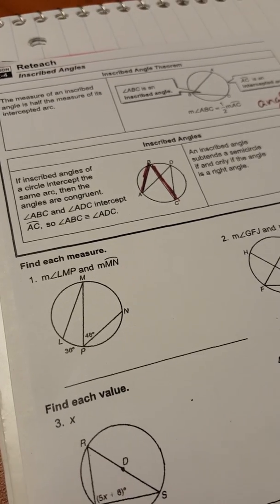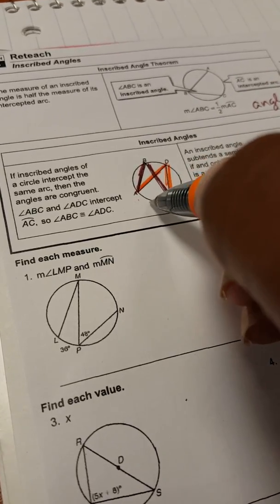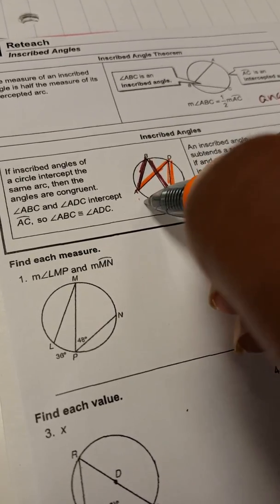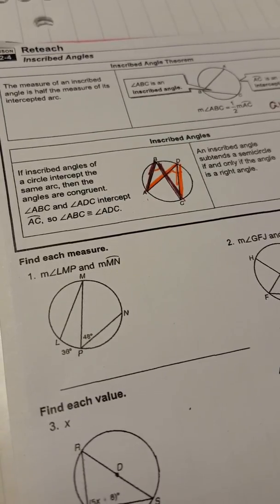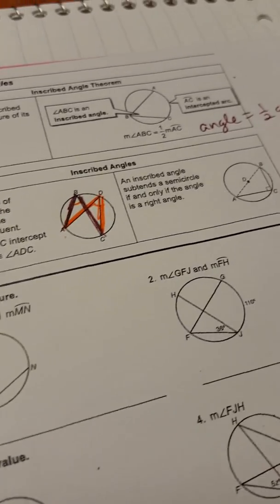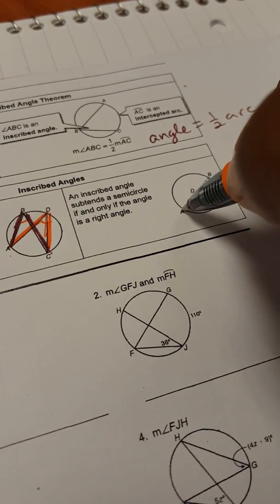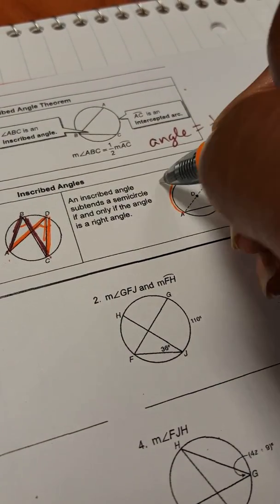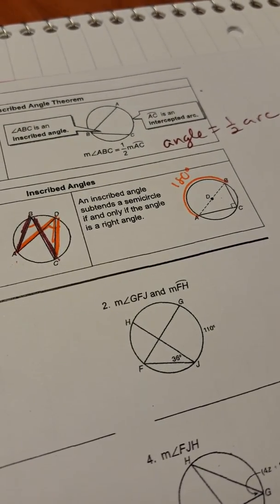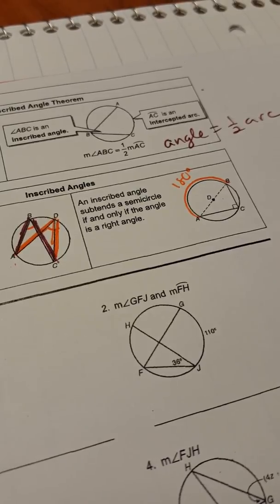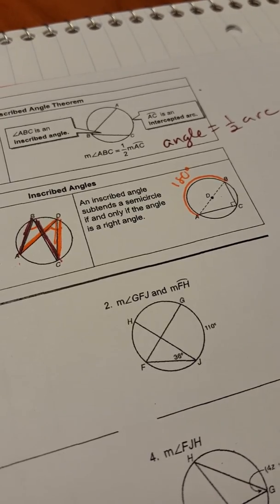And then when you look at angle ADC, its intercepted arc is also AC. So if they have the same intercepted arc, that means they're equal to each other. Okay, that's what that one is saying. This one is saying if your inscribed angle's intercepted arc is a semicircle, because this is 180 degrees, then this will be 90 degrees. That was really common sense. They just wanted you to know that just in case. Because the inscribed angle is always half of the intercepted arc that it has.